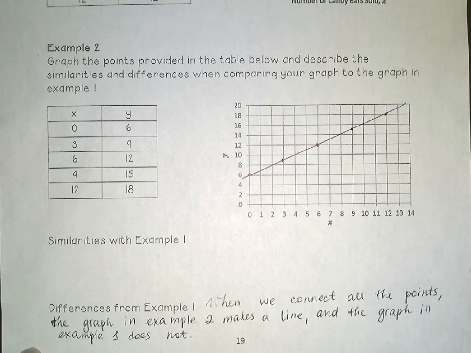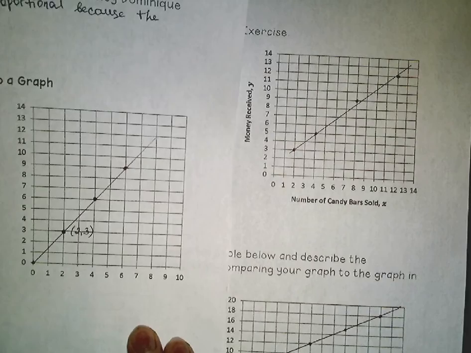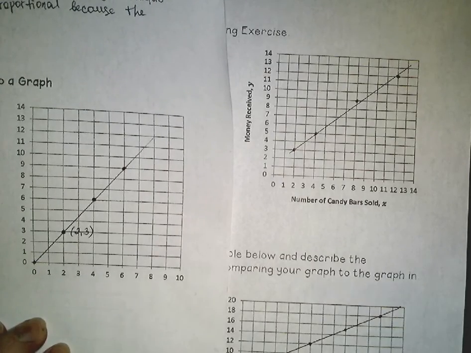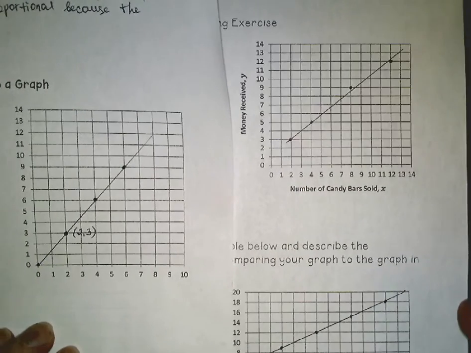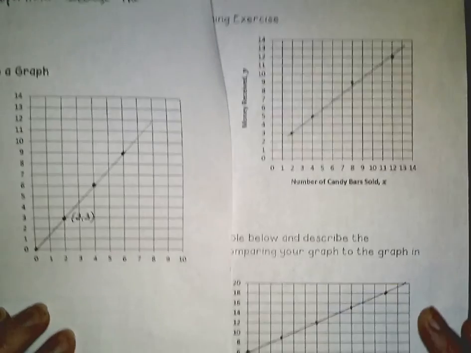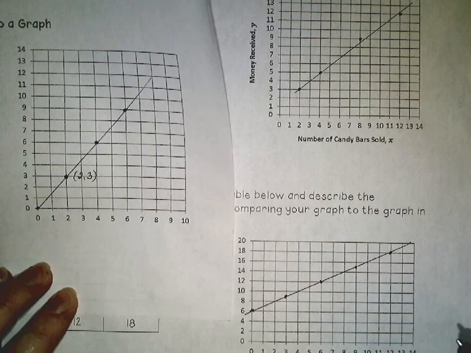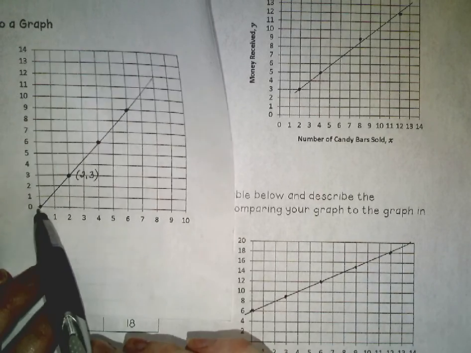Okay, another thing that we need to know is how do I determine, based on all of these three graphs, how do I determine that we have a proportional relationship in the graph and which one does not have a proportional relationship in the graph? So if you look at the three graphs, only one of them makes a line and starts from the origin.